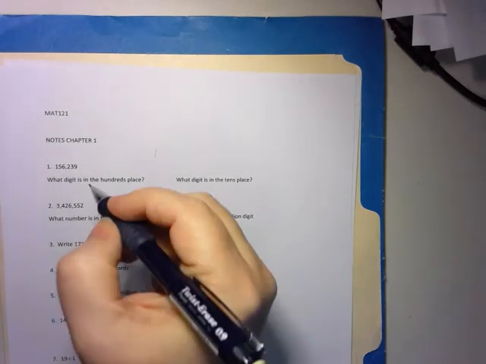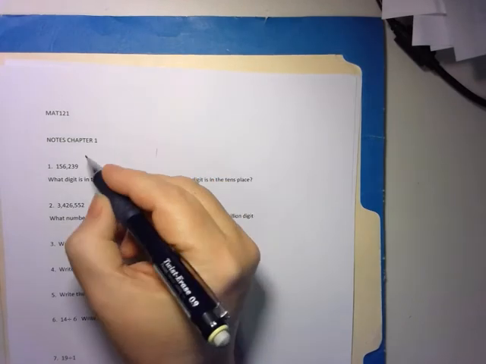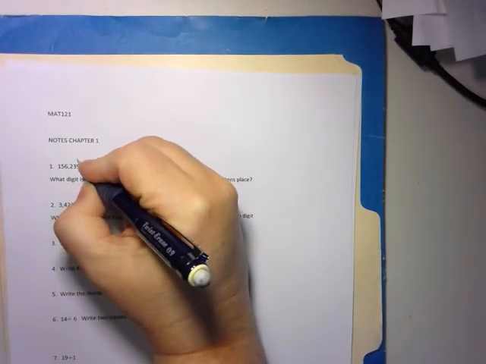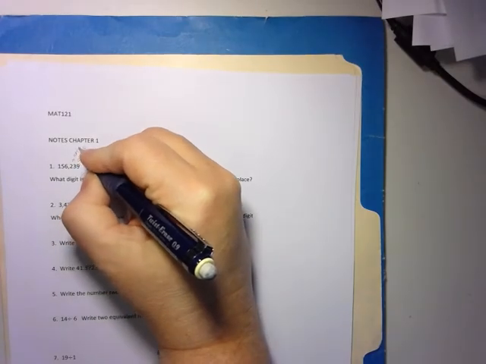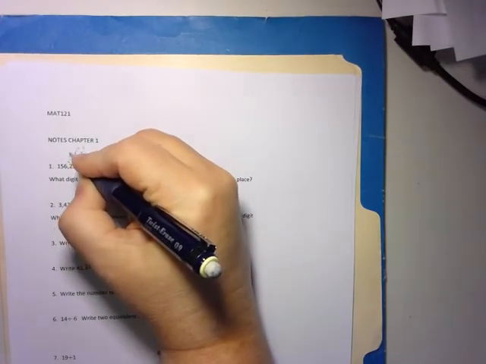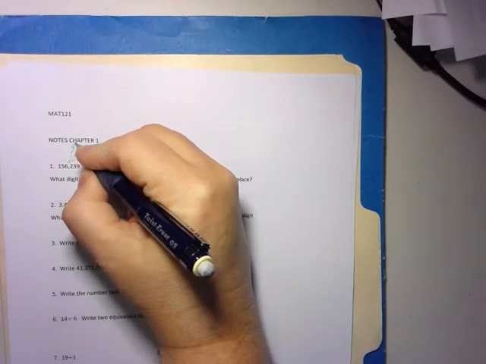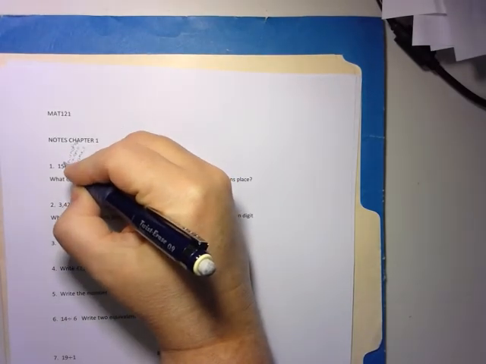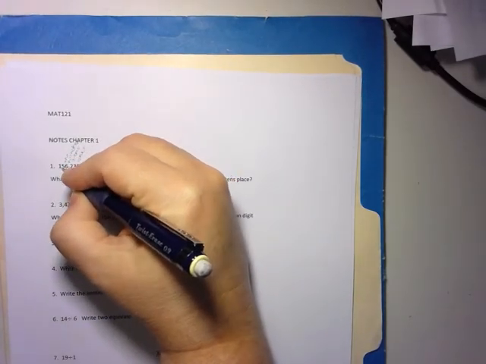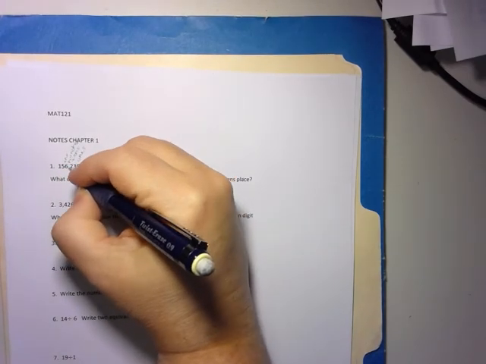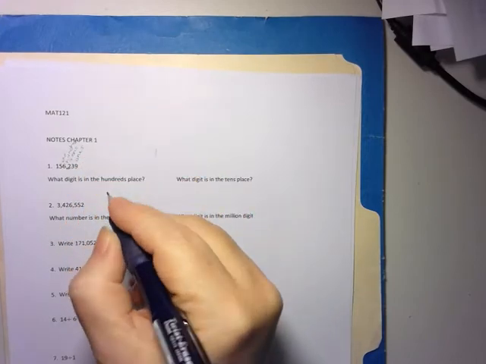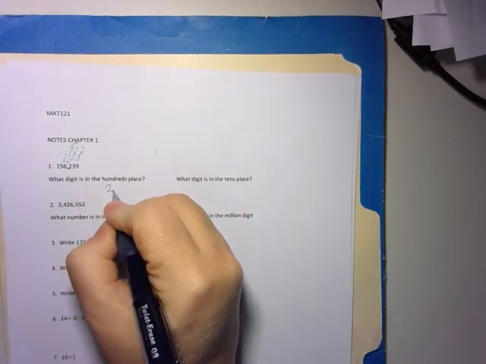So the very first problem is, what's the digit in the hundreds place? Well, this right here is the ones. This is the tens, this is the hundreds, this would be the thousands, 10,000, 100,000. So this right here is the hundreds place.